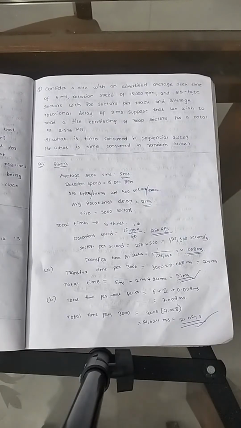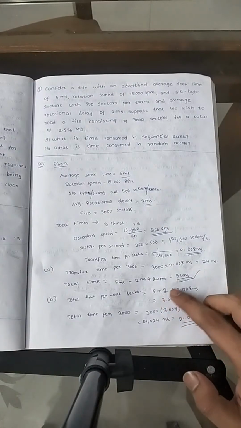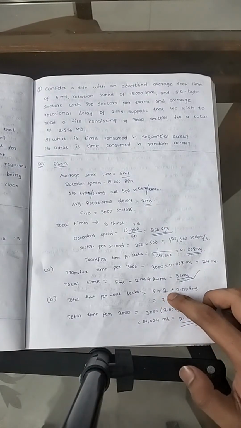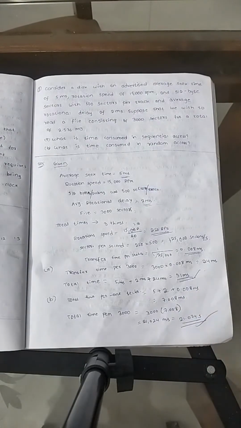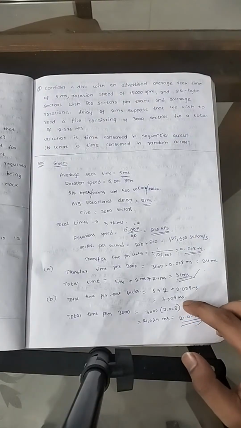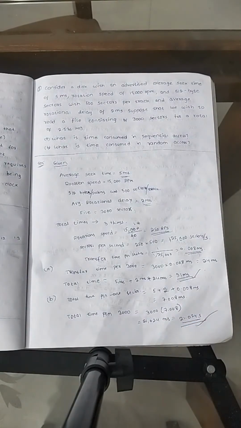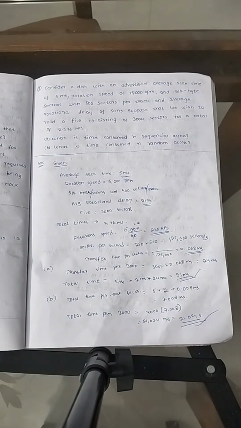How can we find that? As we already know, 5 milliseconds for average seek delay, like average seek time, and 2 milliseconds for average rotational delay, and 0.008 milliseconds for which one? The transfer time per one sector. So total time taken for one sector is 7.008. So total time for random 3000 sectors is 3000 into 7.008, that is 21.024 seconds.